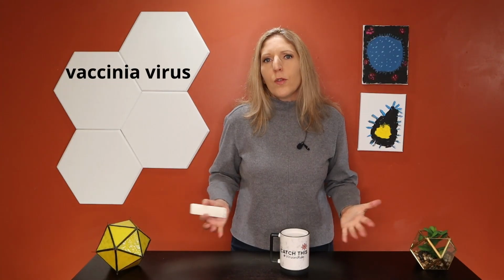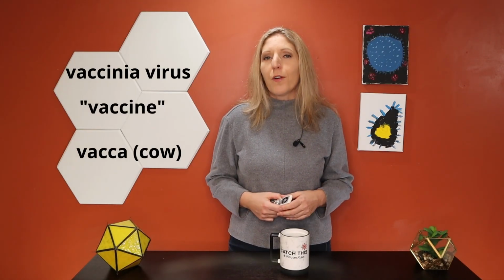Current smallpox vaccines are made from a relative of variola virus called vaccinia virus, which is a more stable and safer alternative to cowpox virus, with a reduced risk of serious side effects. Nevertheless, Jenner's method of using cowpox virus to prevent smallpox laid the foundation for modern immunization and led to the term vaccine, which is derived from vacca, the Latin word for cow.